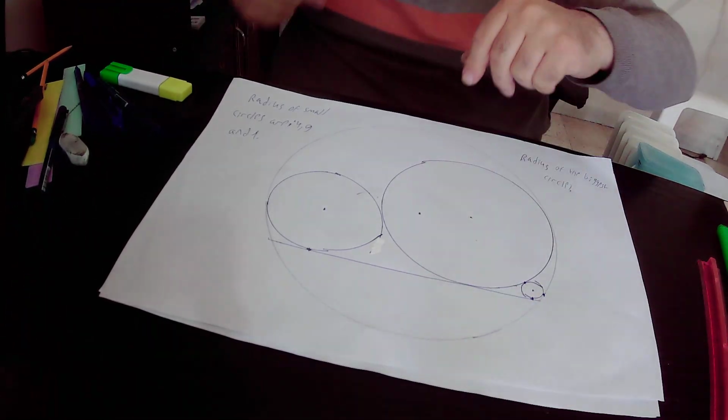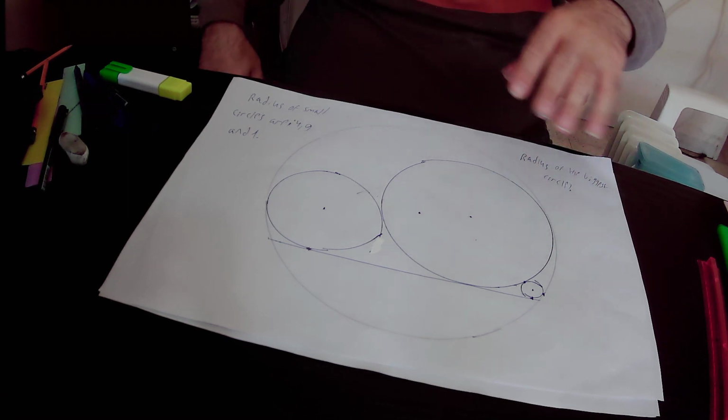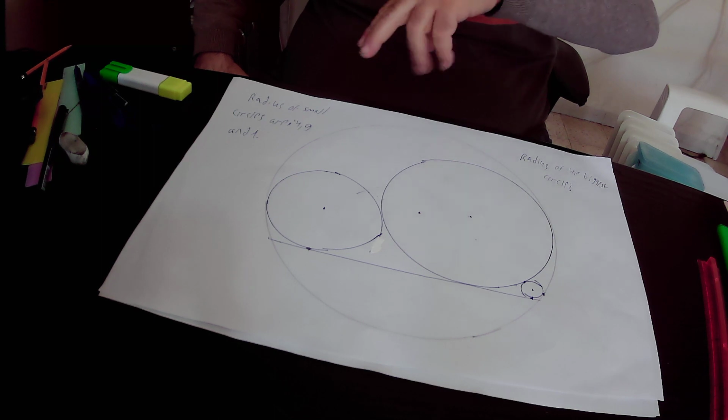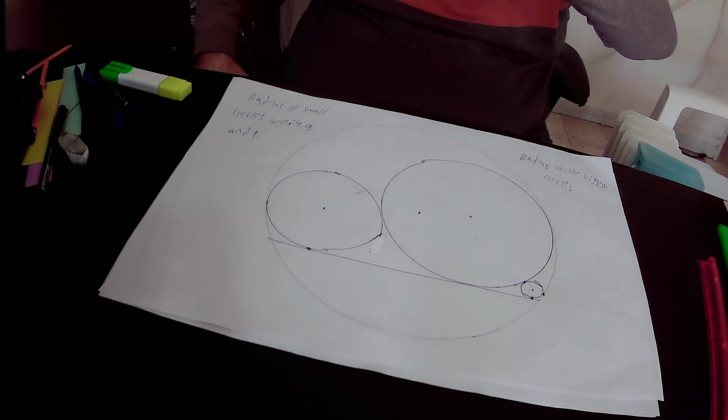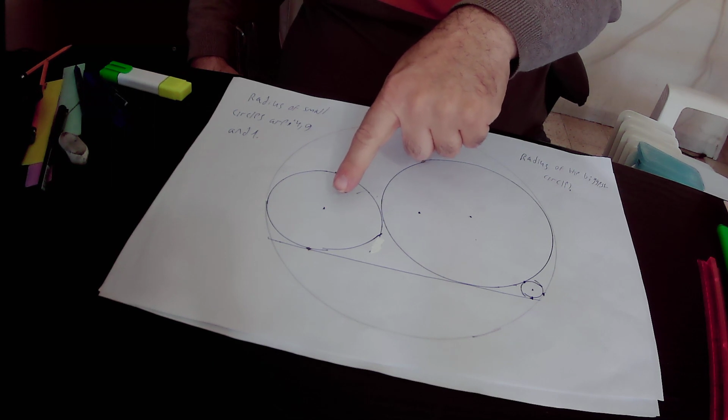Hello, in this lecture we'll find out the radius of the biggest circle. In the drawing we have 4 circles. Those 3 circles are located inside the biggest circle. We know that the radius of this circle is equal to 4 units.